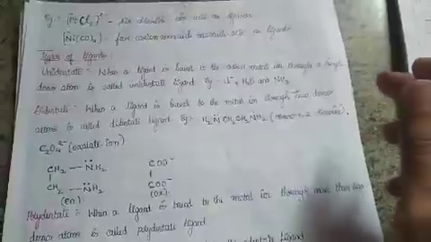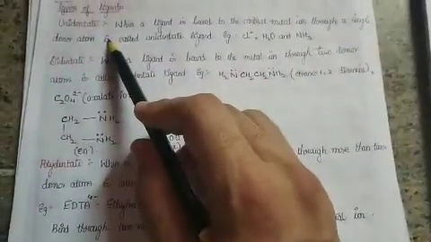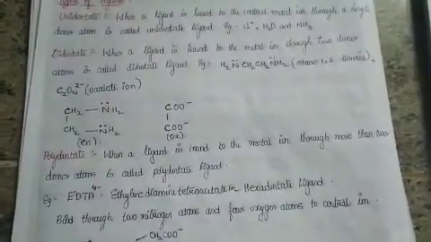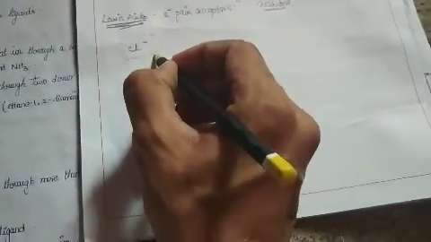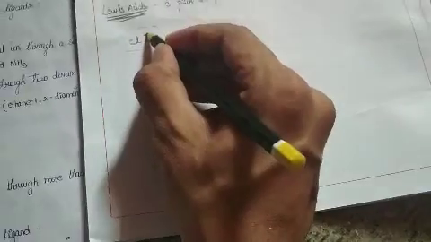So the first important classification is called what? Unidentate ligand. Whenever a ligand is bound to the central metal ion through a single donor atom, that is, only one pair of electrons which is able to donate. For example, Cl minus. So this is acting as what? Unidentate ligand, because it is having just a pair of electrons, a single donor atom.